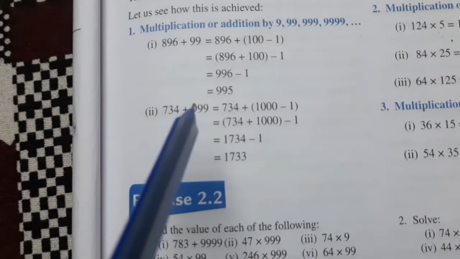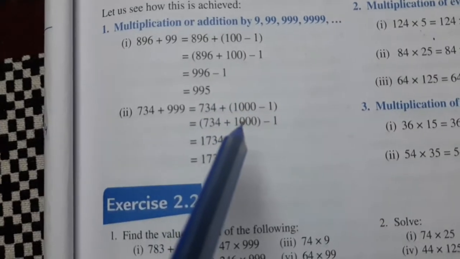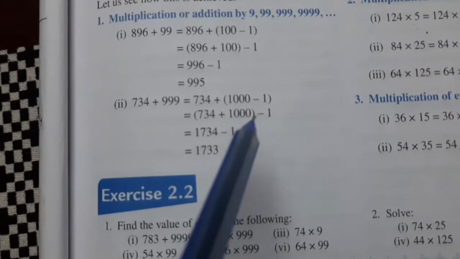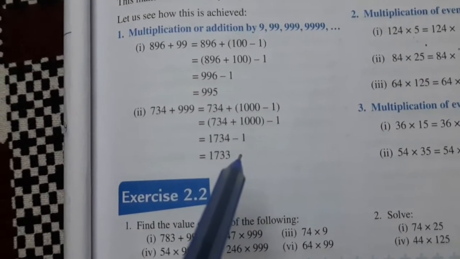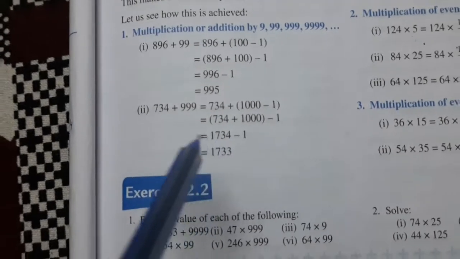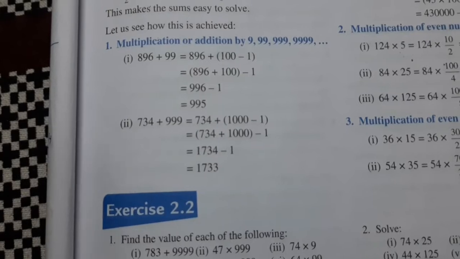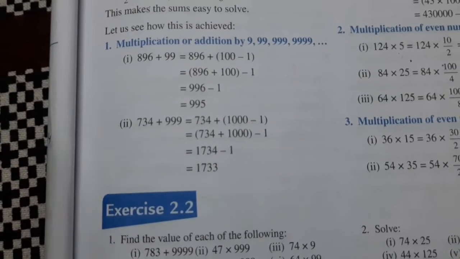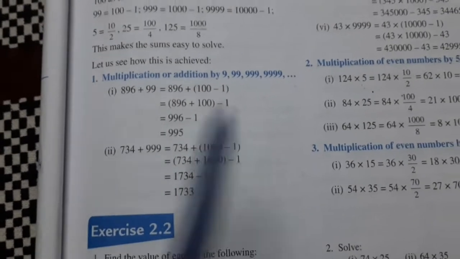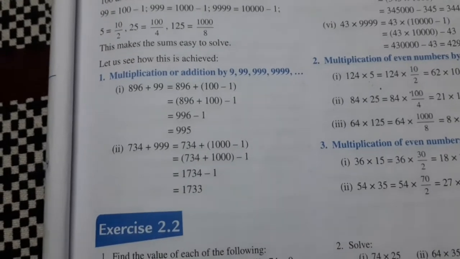Similarly here also, this 999 they have converted into 1000 minus 1. So this is the method of shortcut. Understood? You are not going to add the numbers normally. If you do like that, then your sum will be incorrect. You have to use these shortcut methods only.